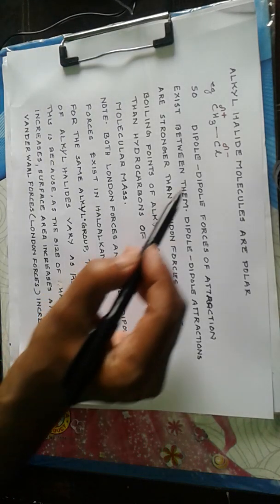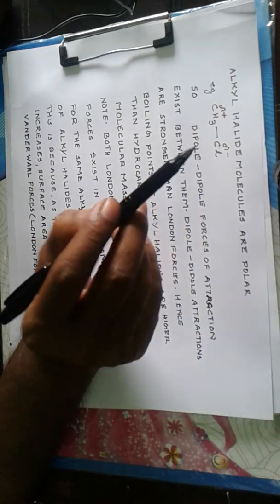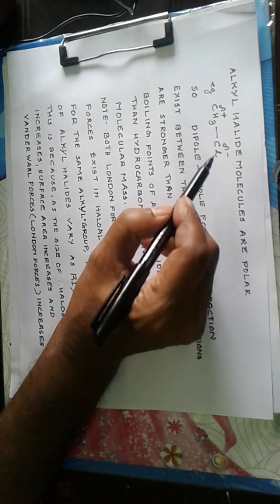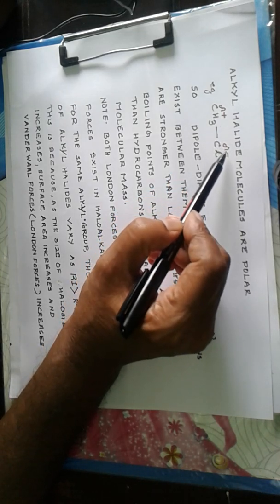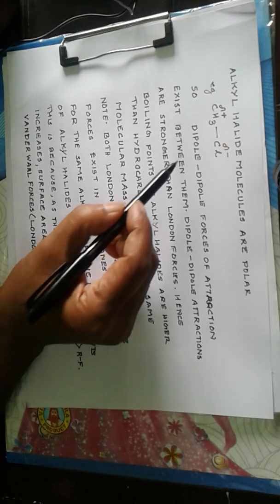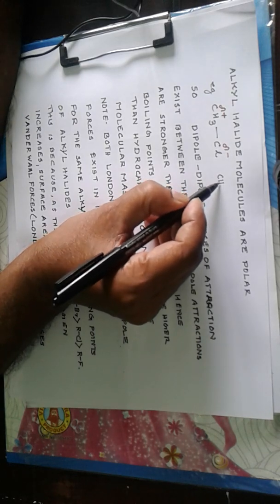Now, alkyl halide molecules are polar because of the electronegativity difference between carbon and halogen. See, CH3Cl will have a delta positive carbon and delta negative chlorine. So such molecules are called polar molecules. Now the force operating between alkyl halide molecules is dipole forces. So this dipole will attract another dipole.